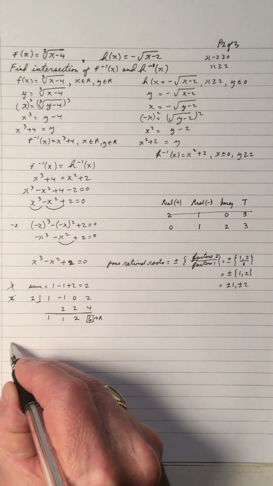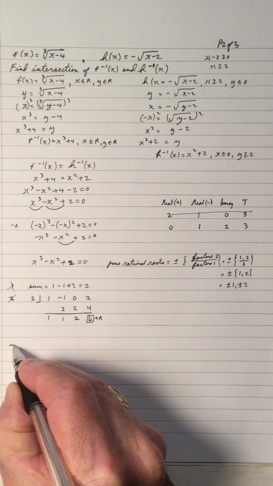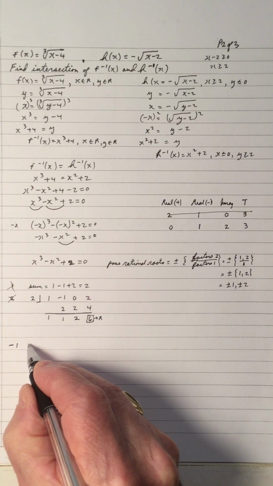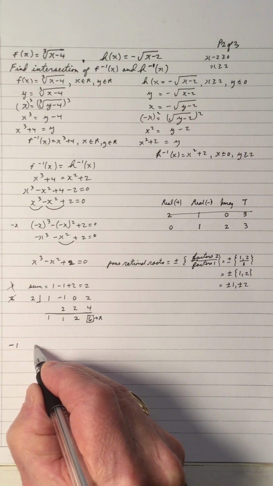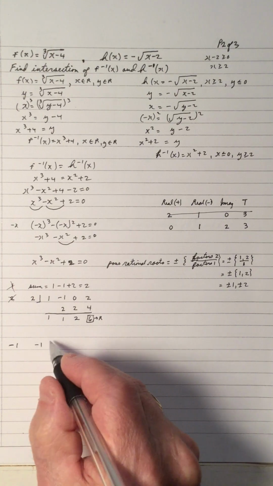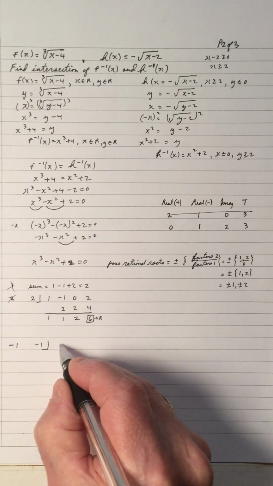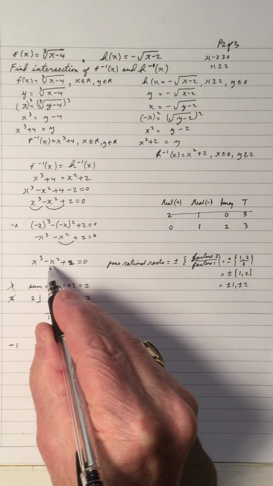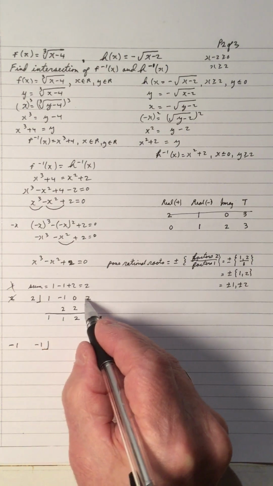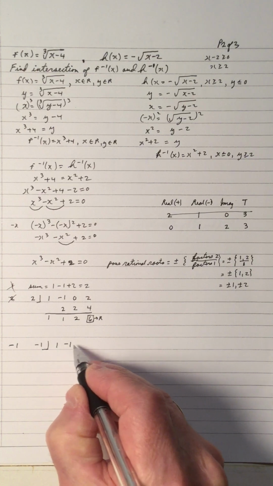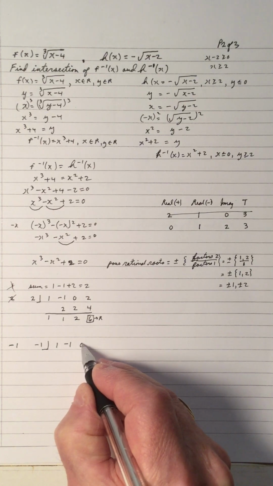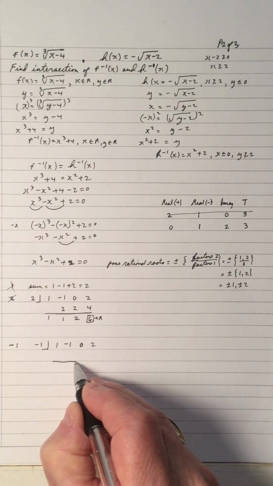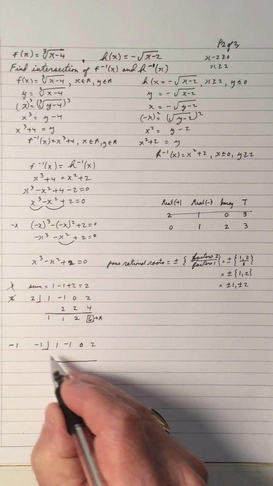So now we'll try negative 1 as a root. We put in 1, negative 1, 0, 2. Draw a line, bring down your 1, and multiply.